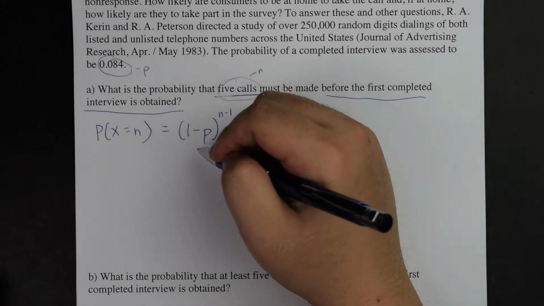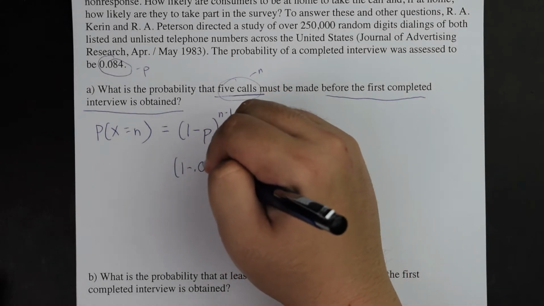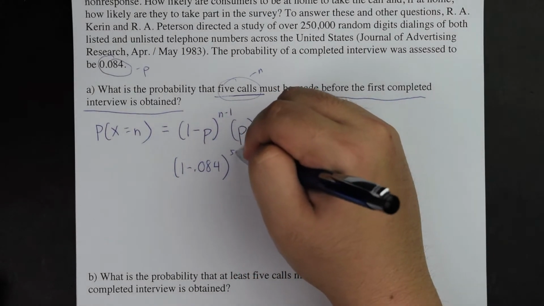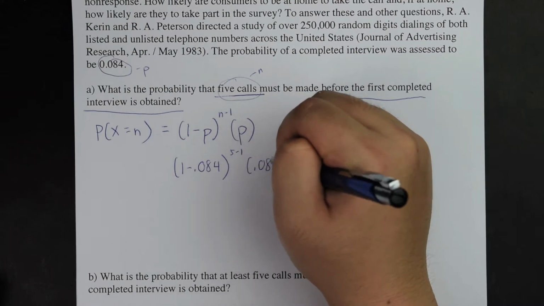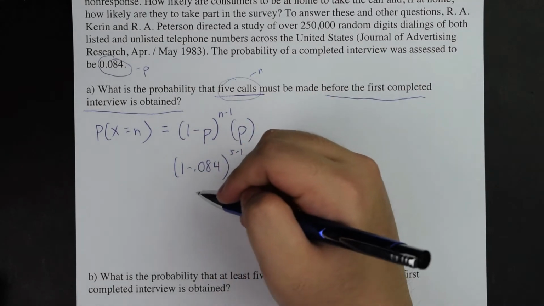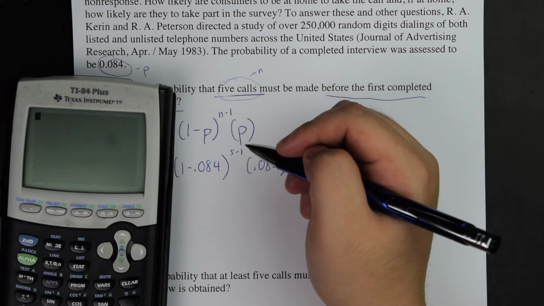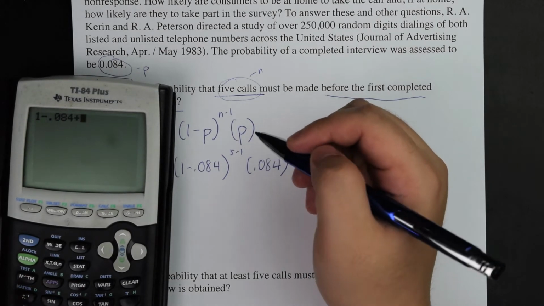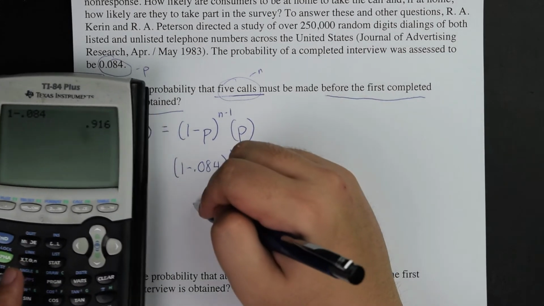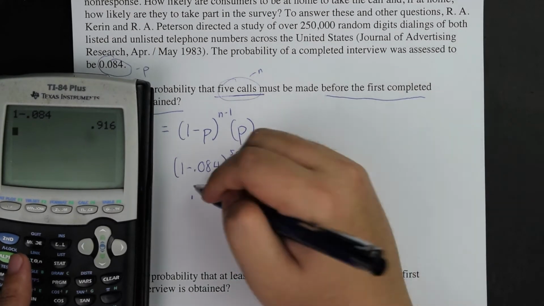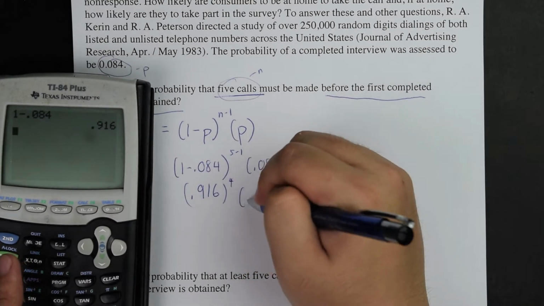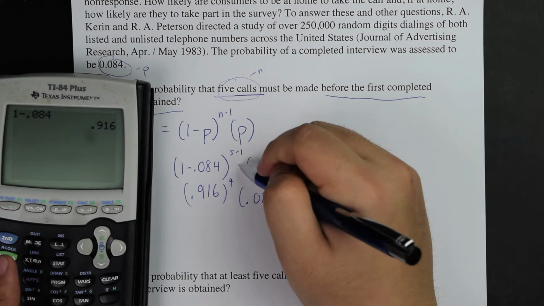I'm going to plug in the values. So 1 minus 0.084, to the 5 minus 1, times 0.084. I punch in 1 minus 0.084, and it's 0.916 to the 4th power times 0.084, because 5 minus 1 is 4.